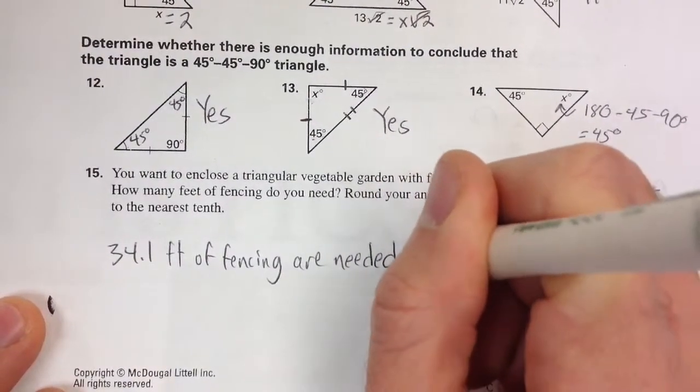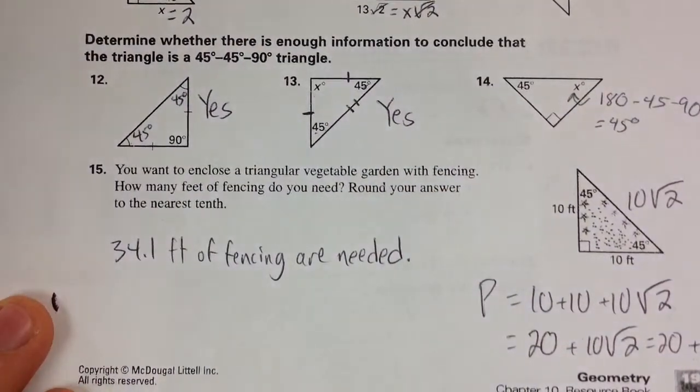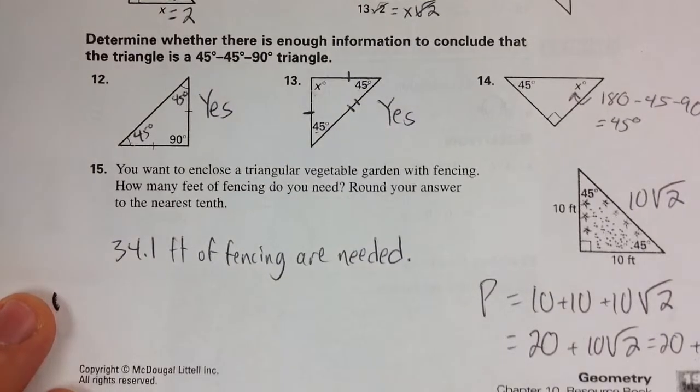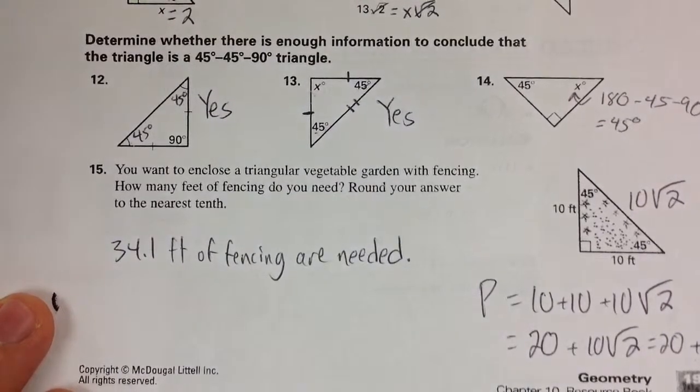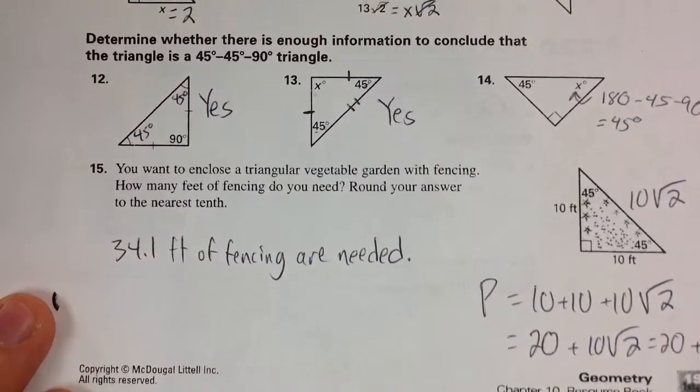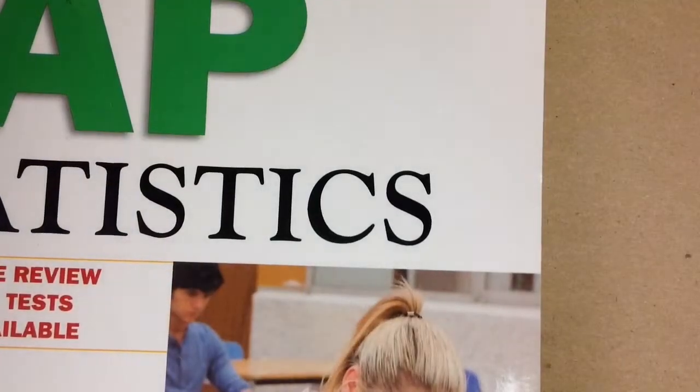I like to write my answers to word problems as a complete sentence. It helps me to make sure that I'm answering the question that's posed and that my answer makes sense. Great. Now on to the 30, 60, 90 section.